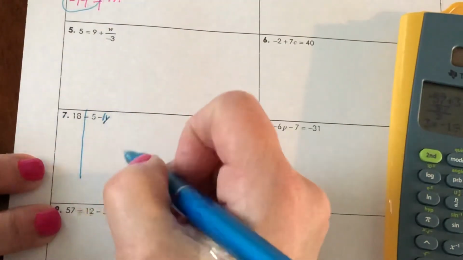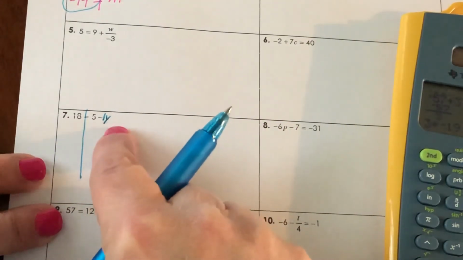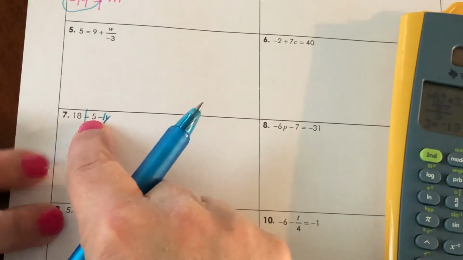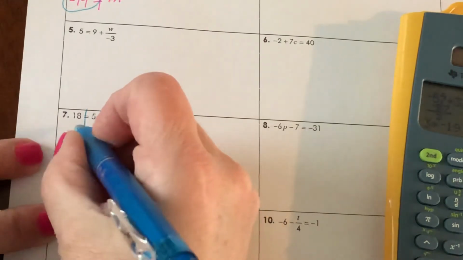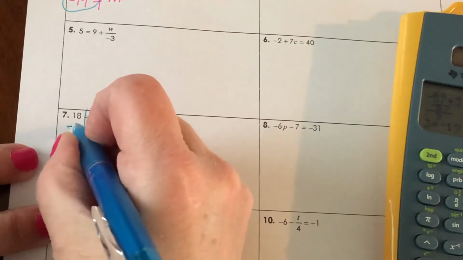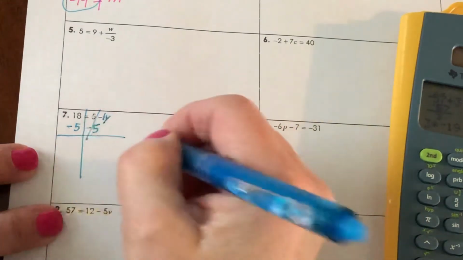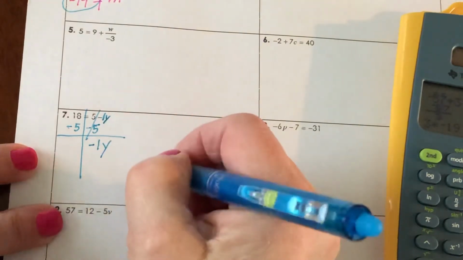But really, when they say undo adding or subtraction, they're saying get rid of that number, not the variable term. Get rid of the number first. So I want to get rid of this 5. I'm going to put negative 5 here, and then negative 5 here. It means I'm subtracting 5 from both sides. Bam, that goes away. I have negative 1y left.